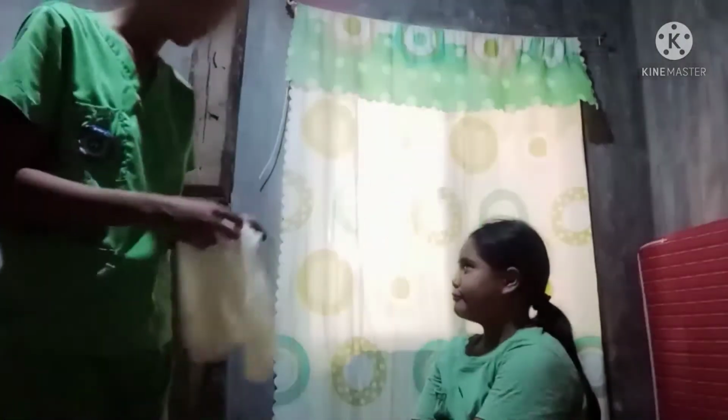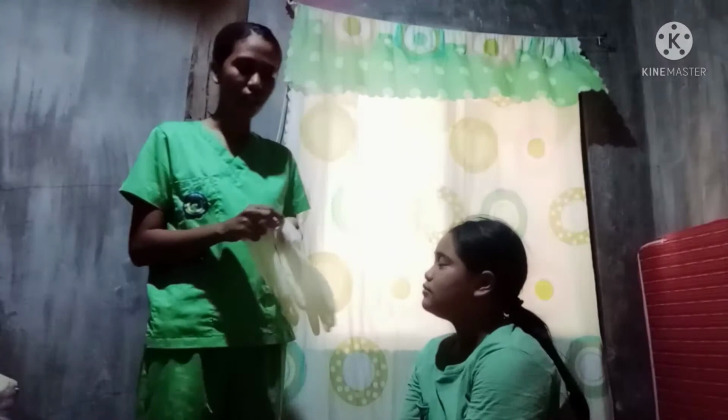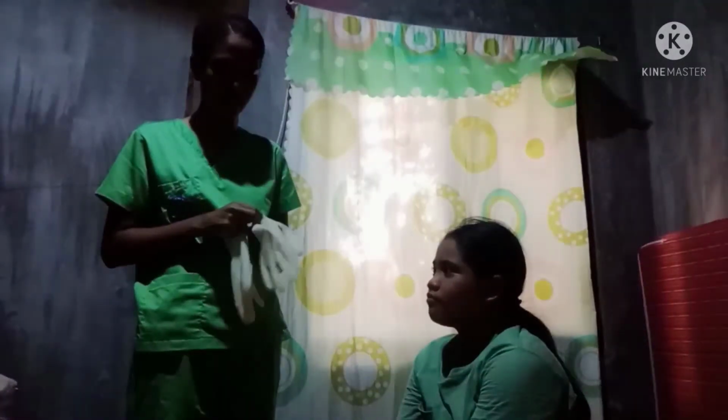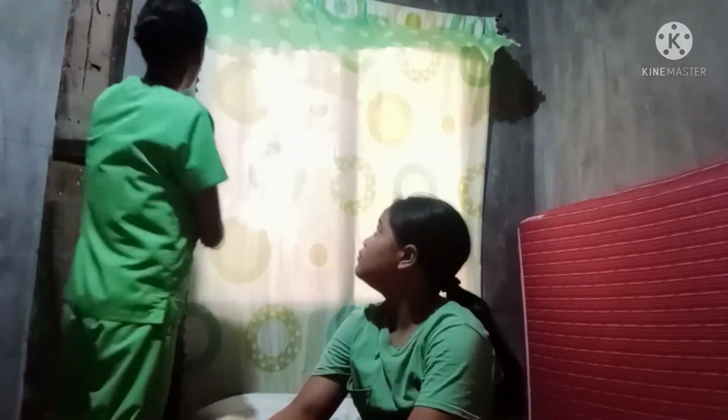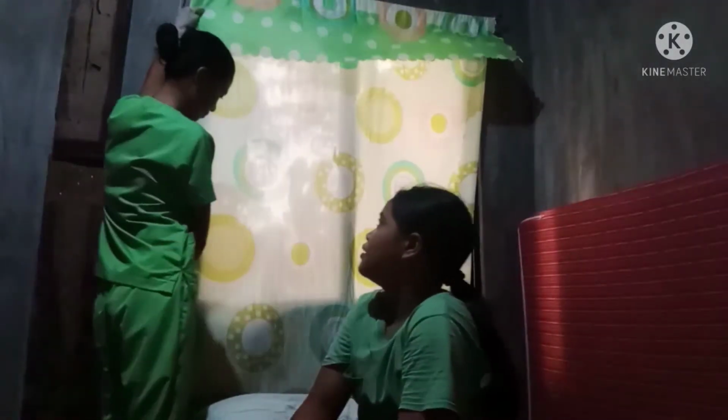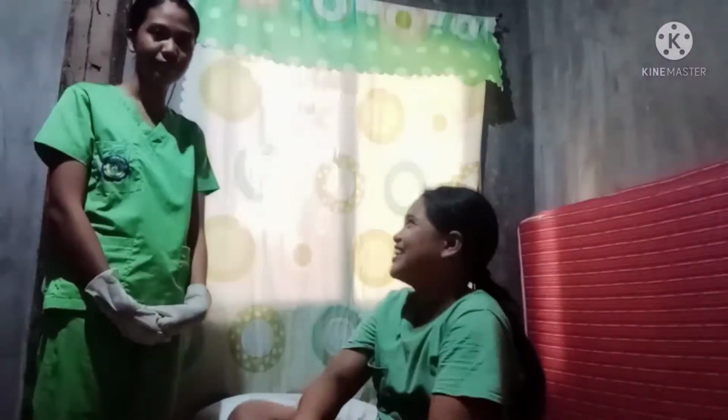Next, perform hand hygiene. Next, wear gloves or clean gloves if necessary. Next, provide privacy by closing curtains or doors. Next, scalp and hair.